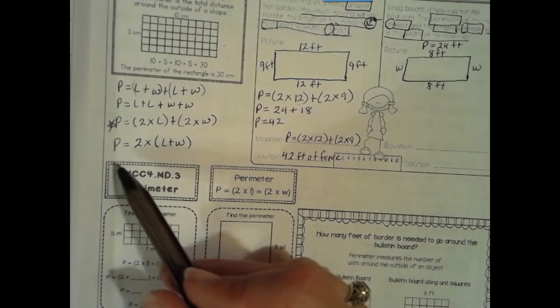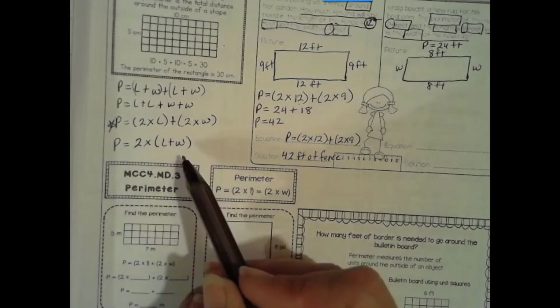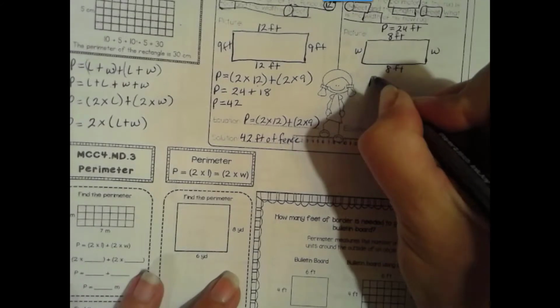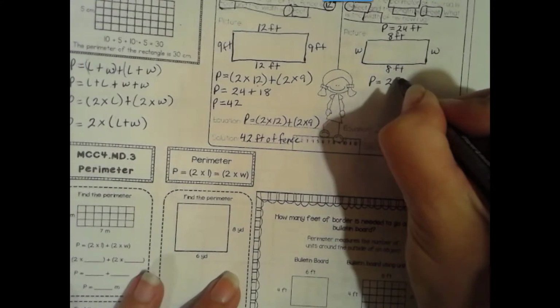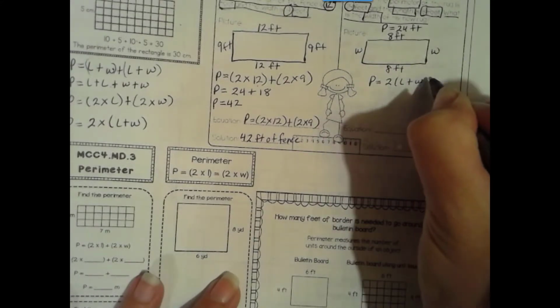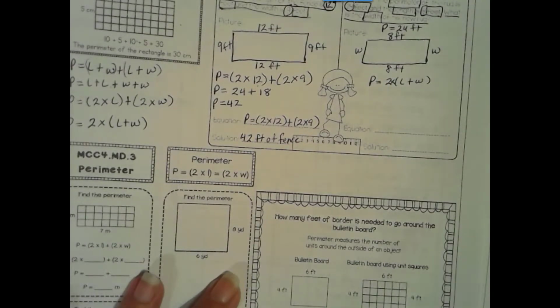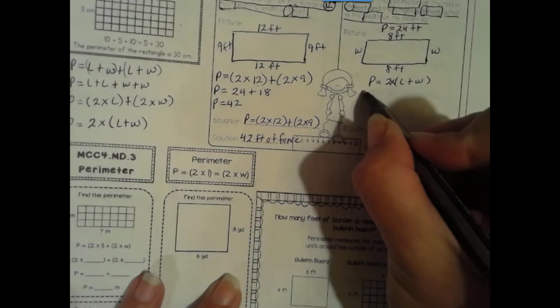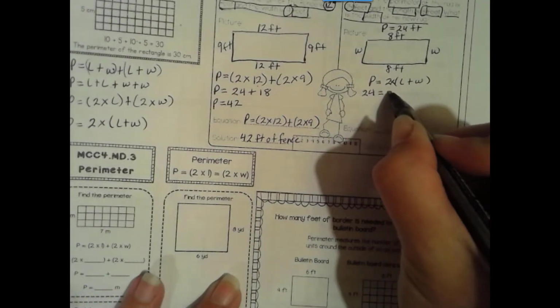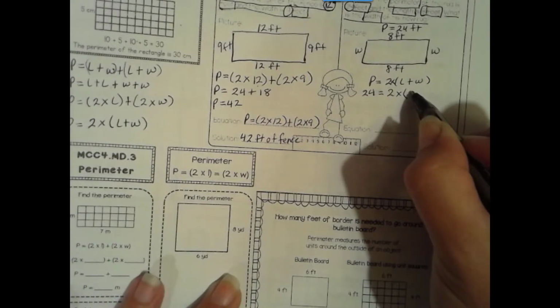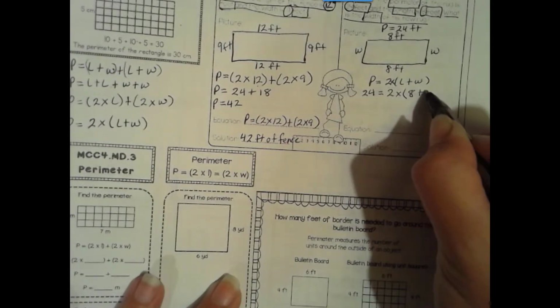So this time, I am actually going to use this formula, because it's going to get us to our solution a little easier. We're going to use the perimeter equals 2 times the length plus the width. Sorry, I forgot my times symbol. So our perimeter is 24. Our length is 8, and we're trying to find our width.